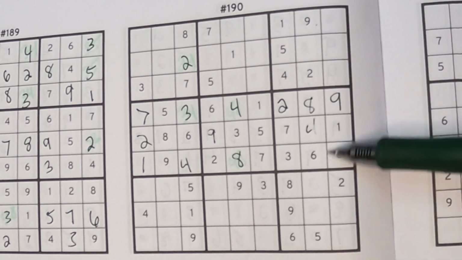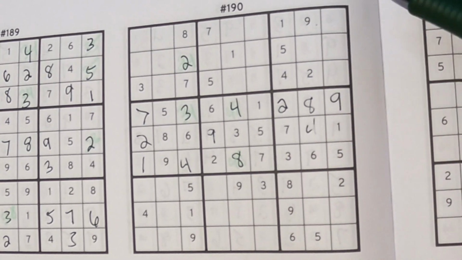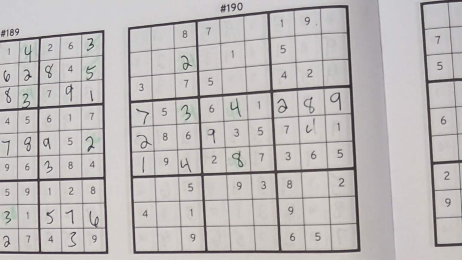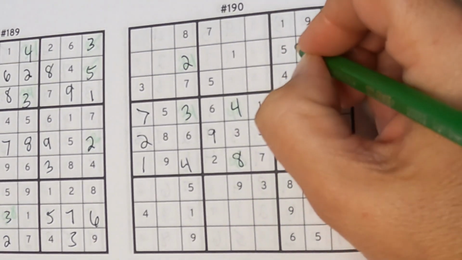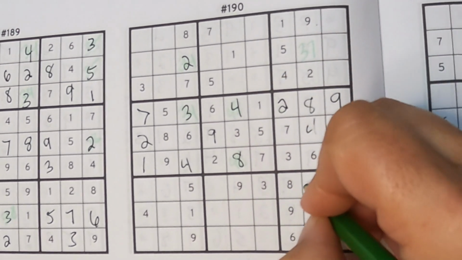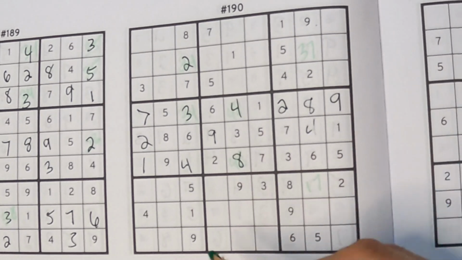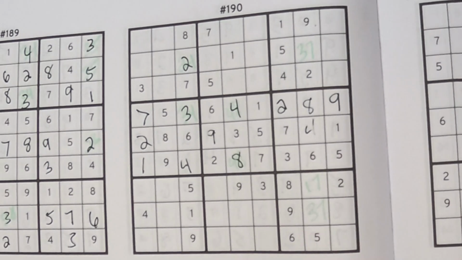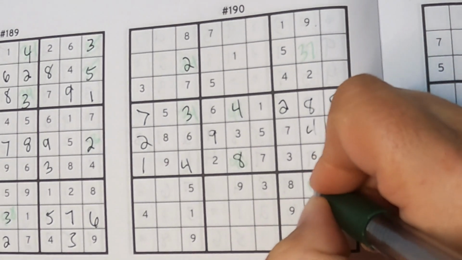For this column, we're missing 1, 3, and 7. We've got a 1 here, so 3, 7. 3 here, so 1, 7. 1 here, so 3, 7. That means the only place our 1 can be in that column is here.